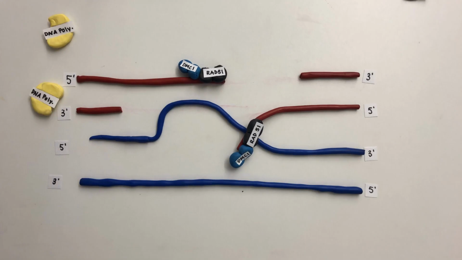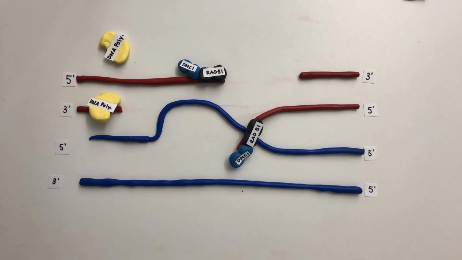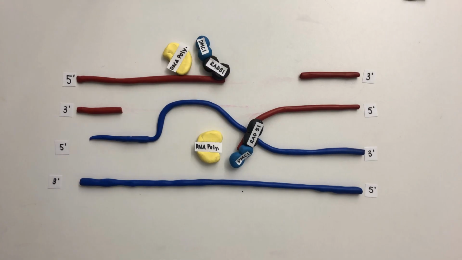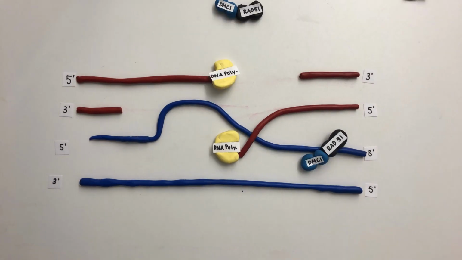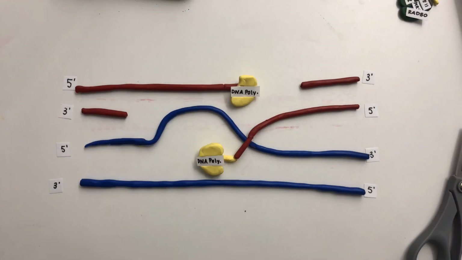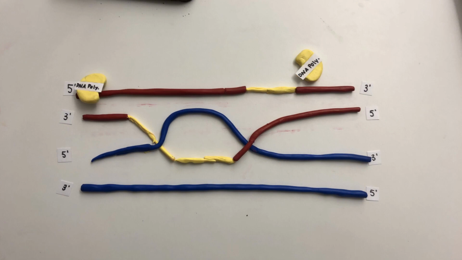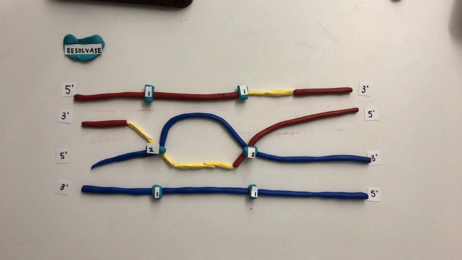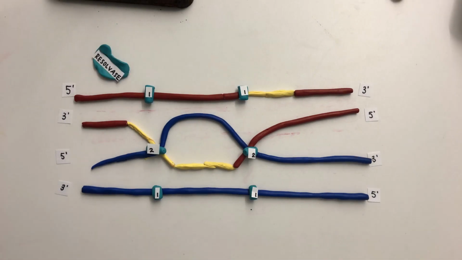Once strand invasion is complete, DNA polymerase is recruited, binds to the 3' ends of the ssDNA, and synthesizes the new DNA in the 5' to 3' direction. Once the new DNA is made, a structure called the Holliday junction is formed. The Holliday junction is resolved in one of 2 ways.